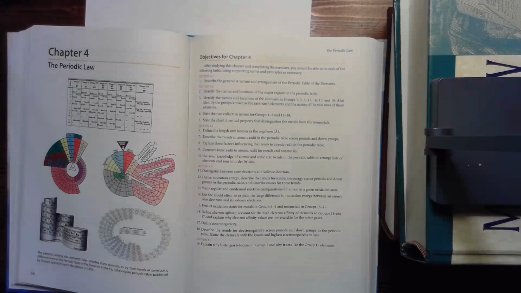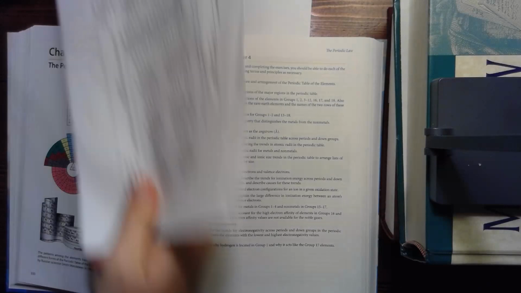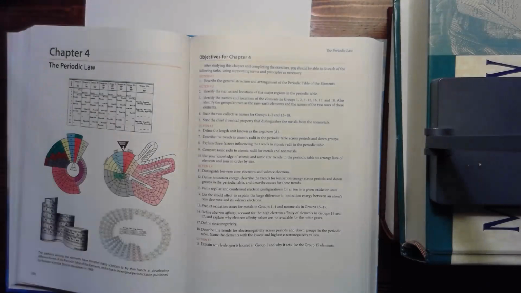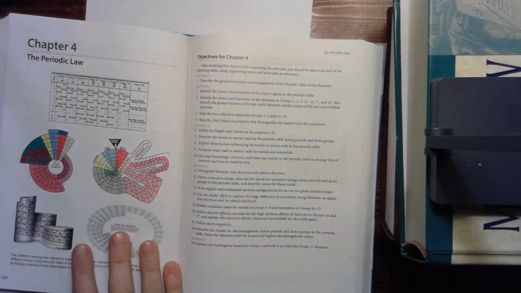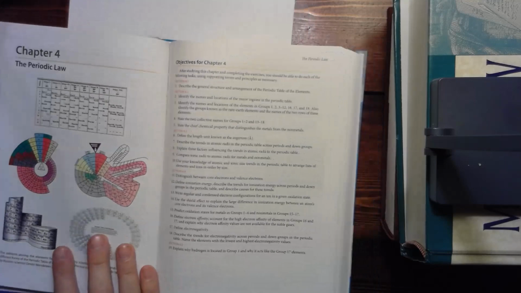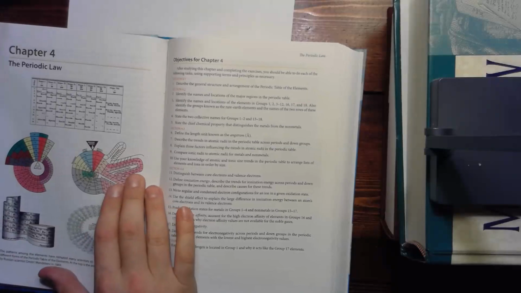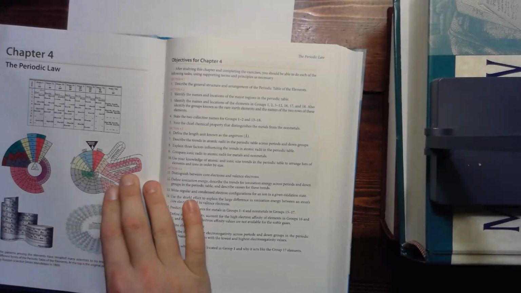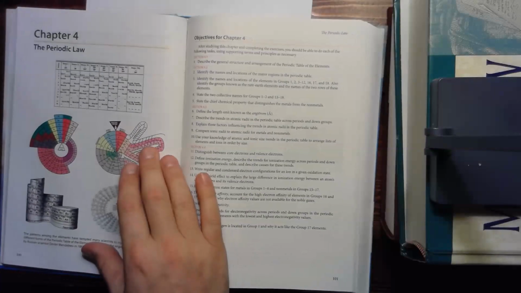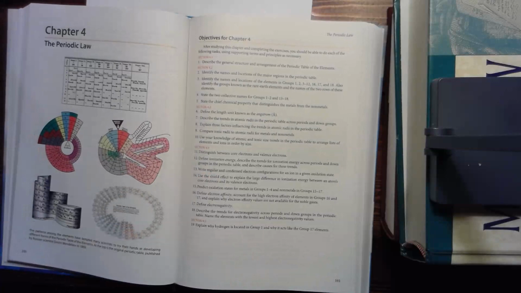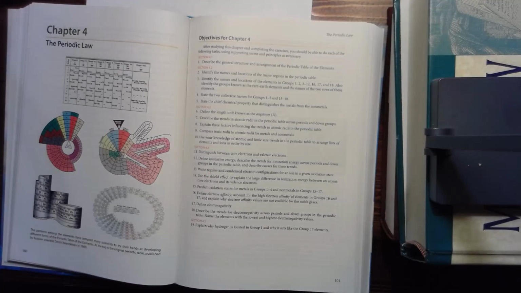All right, great. So now, on to our chapter. Okay, we're going to cover 4.1 and 4.2 today. You may think you are already familiar with the periodic table because of the work we've done with it so far, and you guys have a cursory familiarity with it. By the end of this chapter, you're going to be real familiar with it.